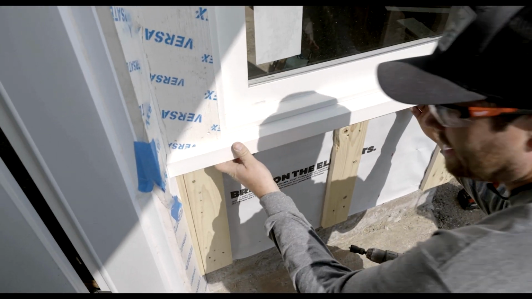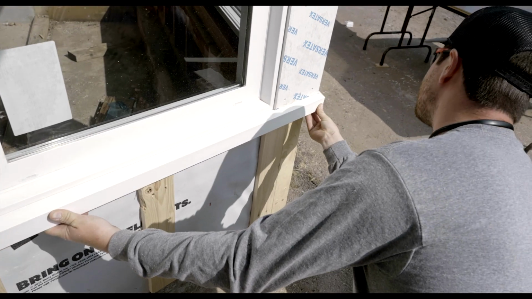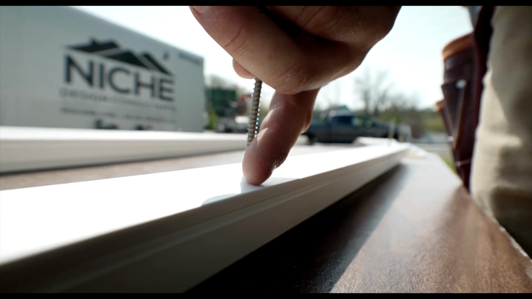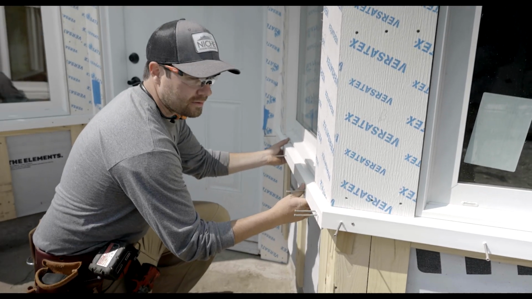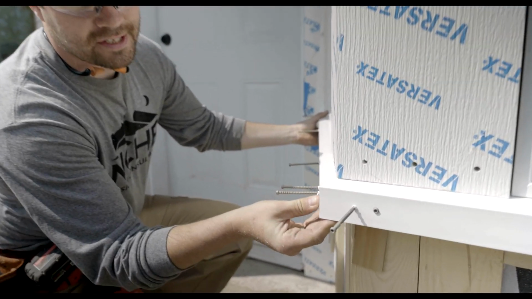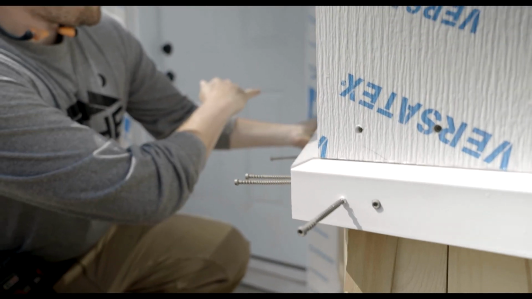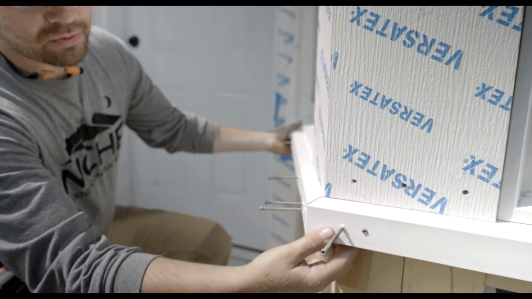So now I can just test my piece. I'm going to lay out my screws and get them started so it's easier to install. So now that I've got my pieces cut, I'm going to screw off the far side and work my way towards this joint.